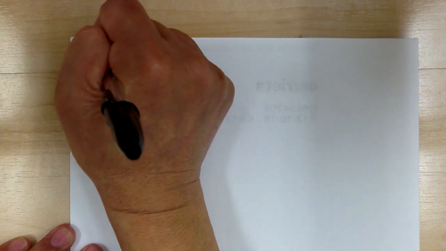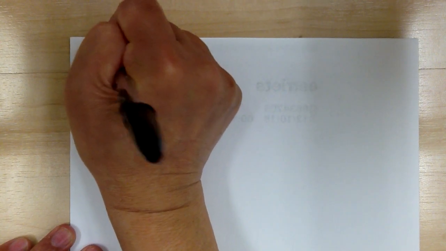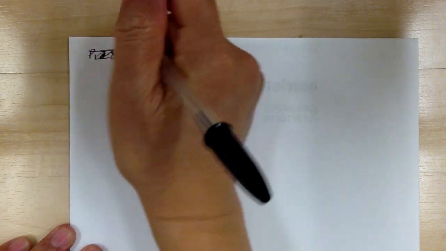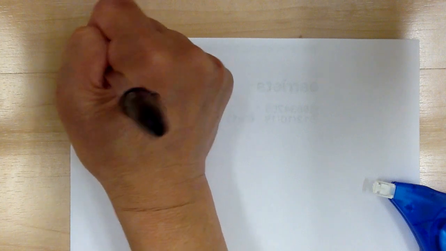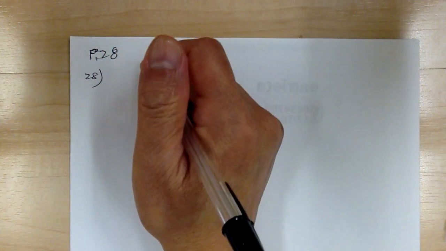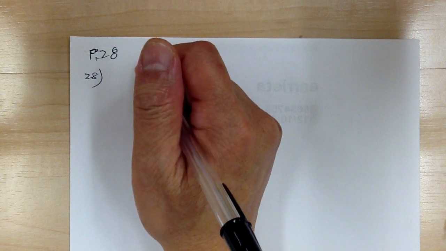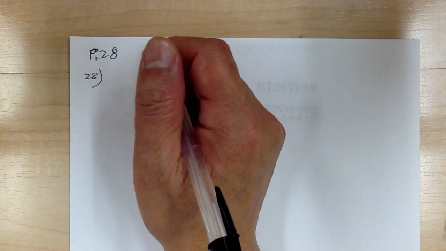Okay, let's go to 28. Number 28 says a line passing those 2 points.